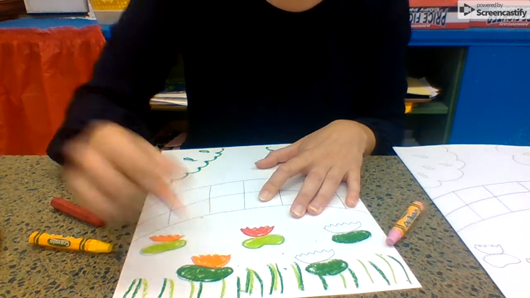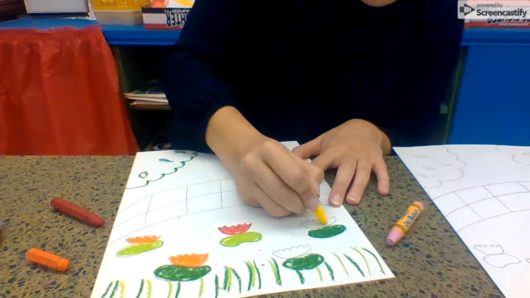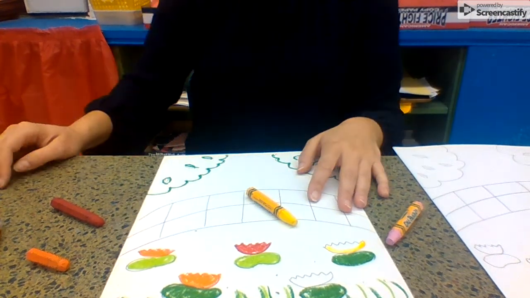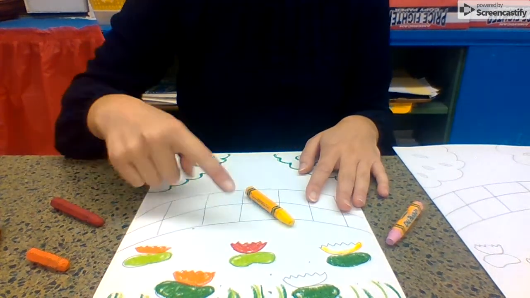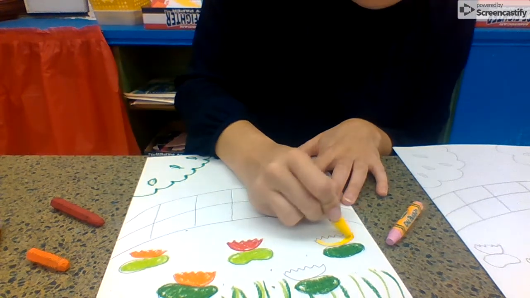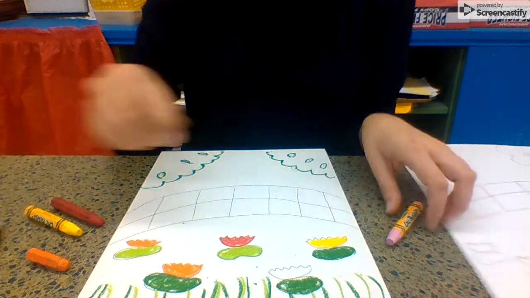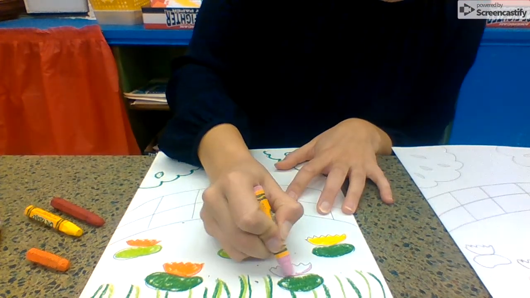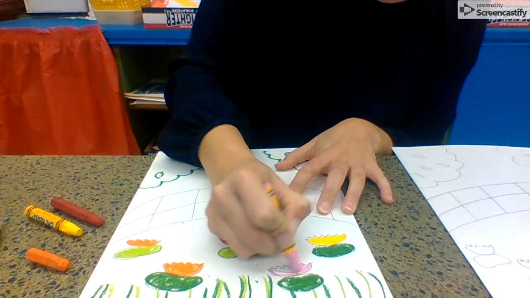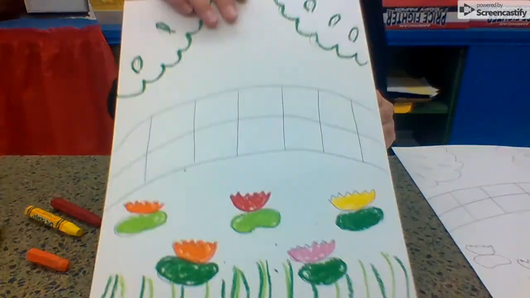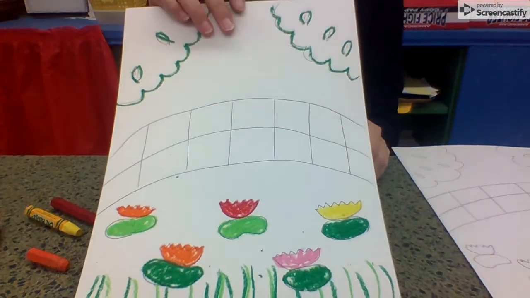So we are not using blue or purple today. That is because eventually we are going to paint our whole artwork with blue and purple. And then I'm going to use pink on this last one. I'm coloring it in all the way inside the lines. Okay, so I have all my lily pads colored.